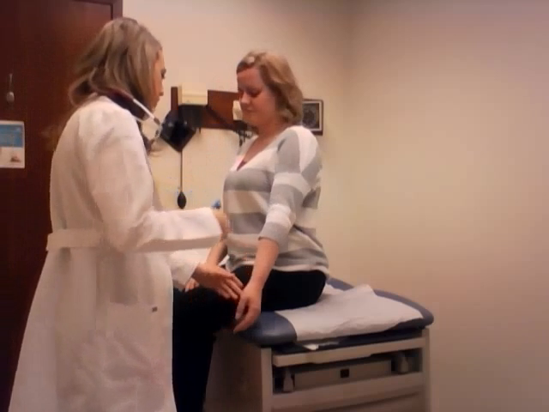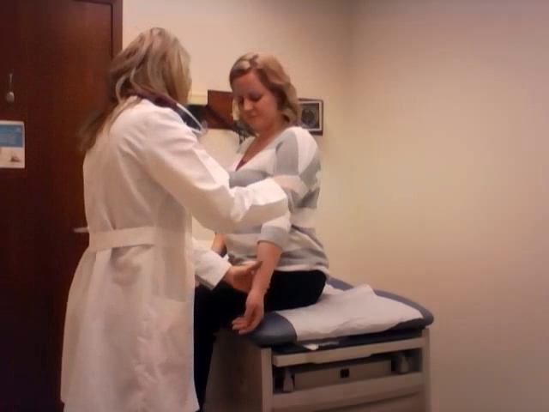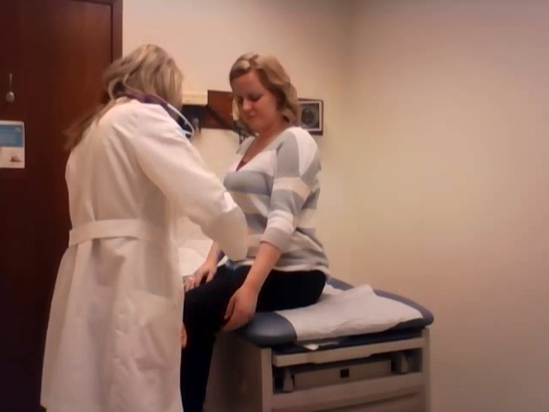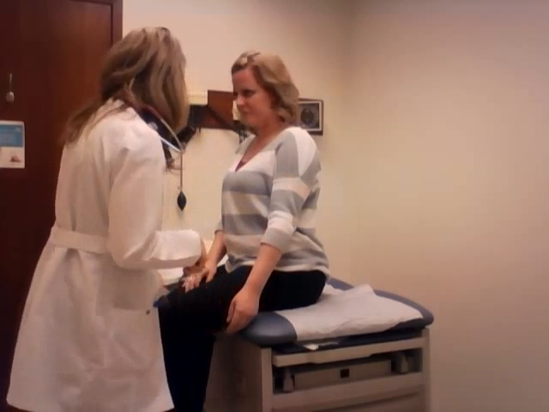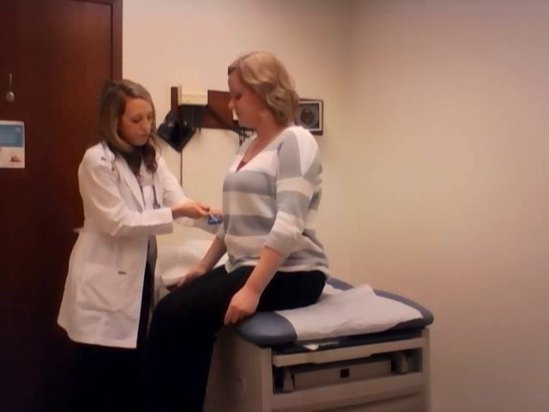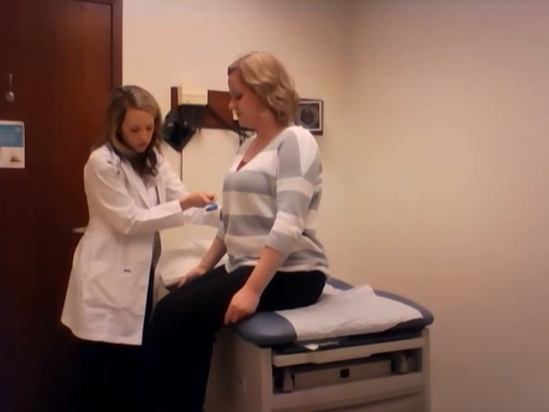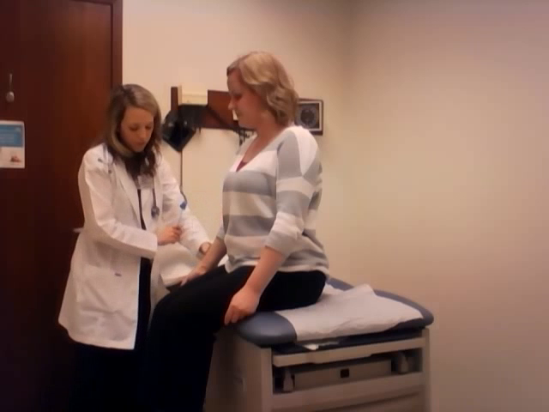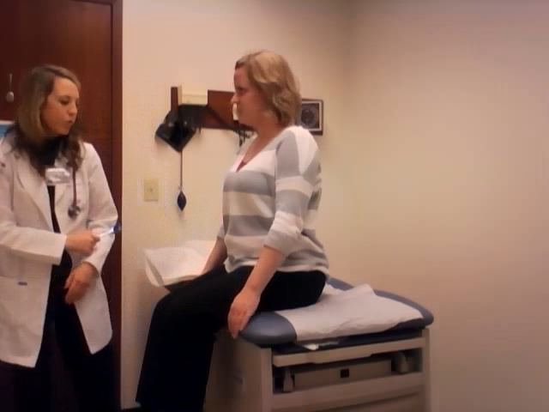Next, I'm going to go ahead and check her upper extremity reflexes. So we're going to start with the brachial reflex. Just relax your arm. There you go. Okay, and then we're going to do a radial reflex, which elicits a movement on both sides. We're going to do one right here. And one more on the radial. And we got a nice reflex on that side too.